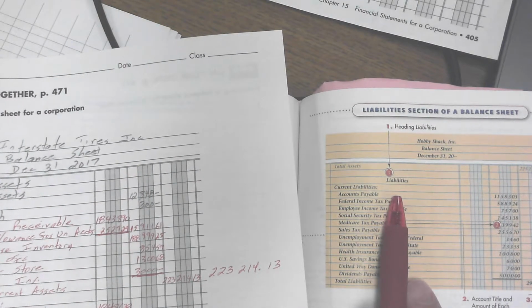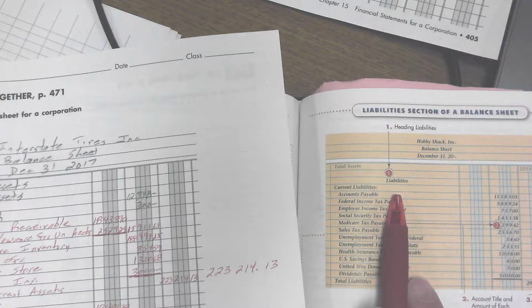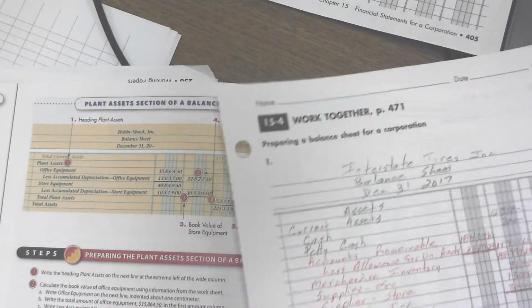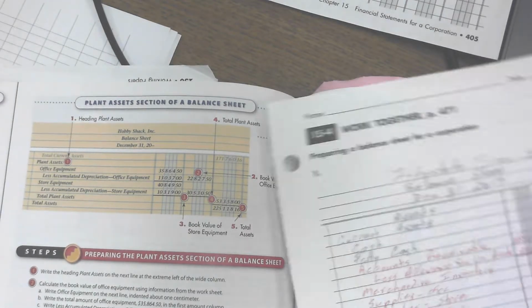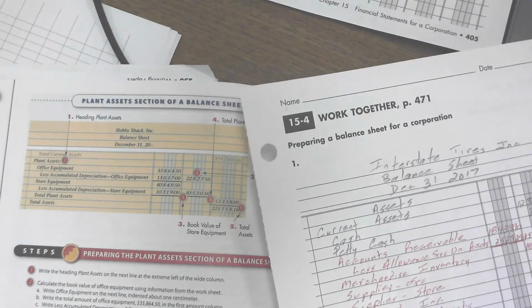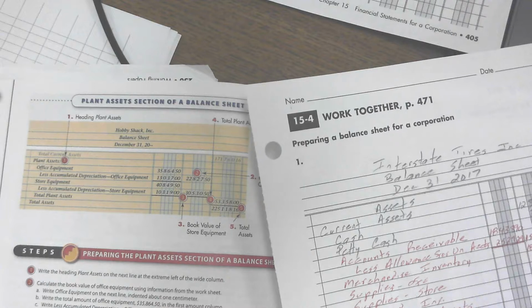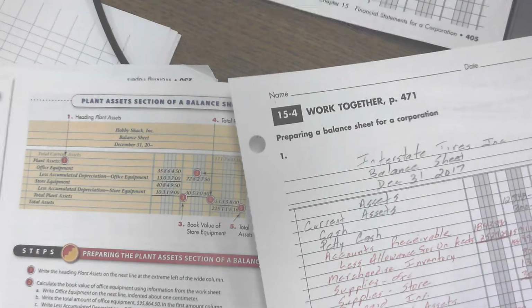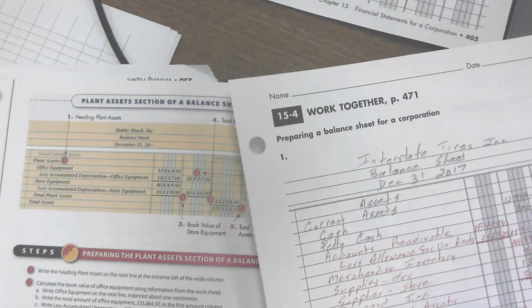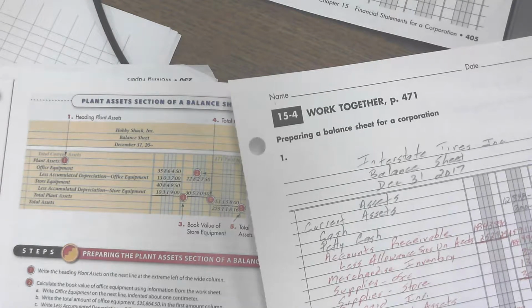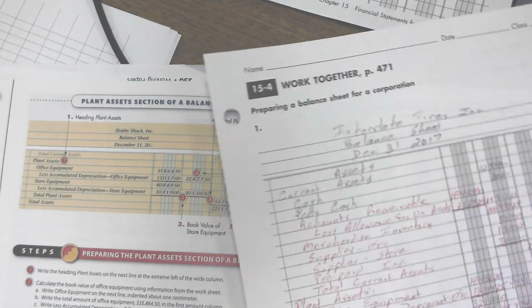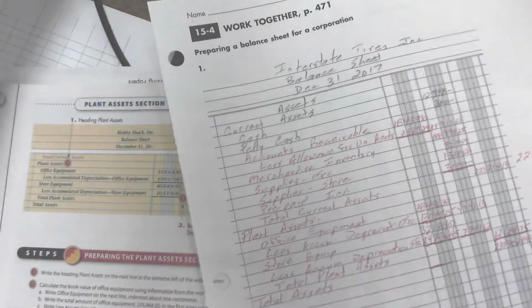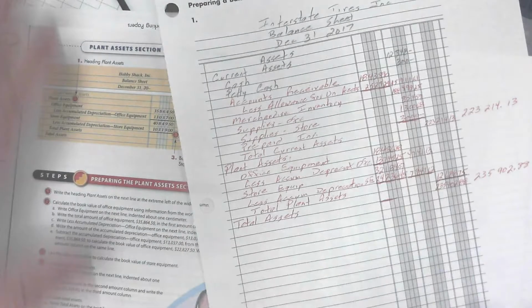So we're going to start a new section for liabilities. So we'll go ahead and, underneath total assets, draw a double line under here. Adjust the camera.